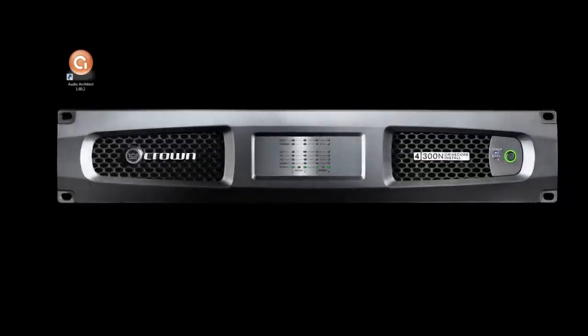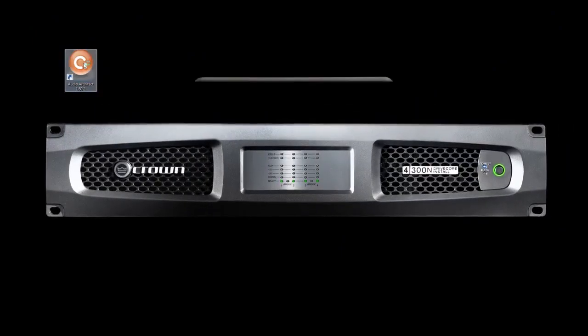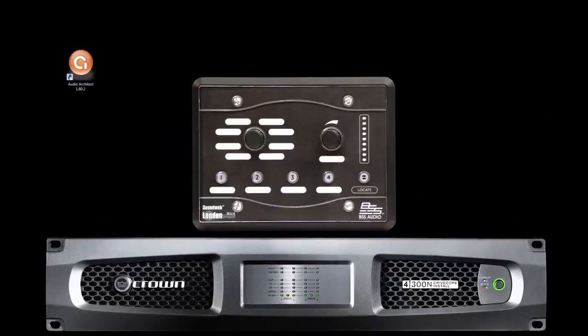In this video, we will be configuring a BSS BLU8v2 to be used as a VCA control for the DCIN 4 or 8 channel amplifiers. In order to do this, make sure that you have Audio Architect 1.5 or higher installed.